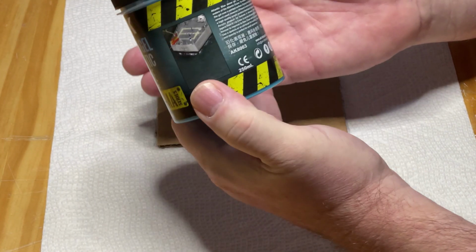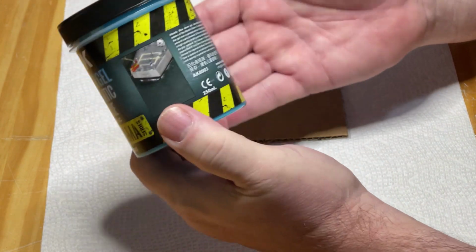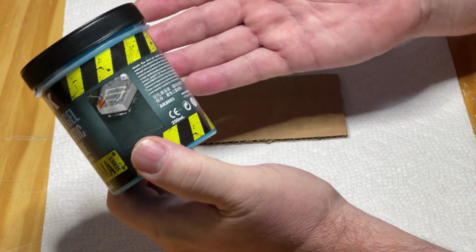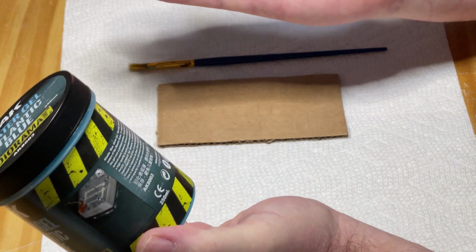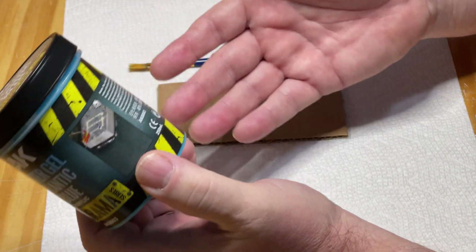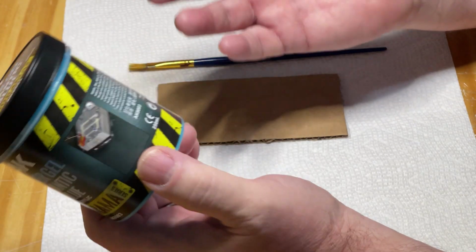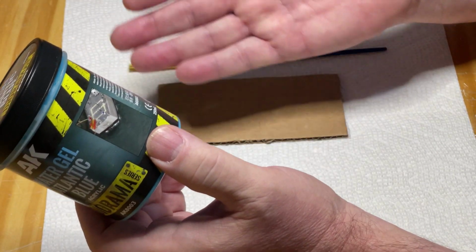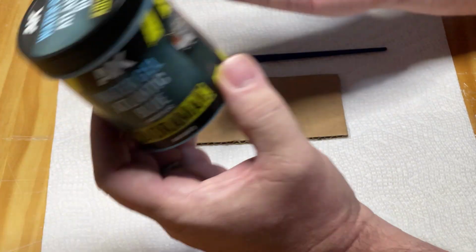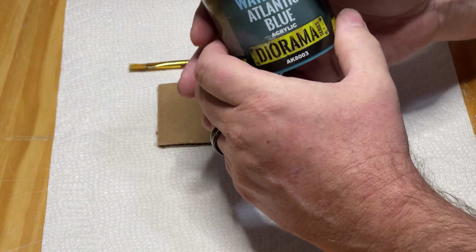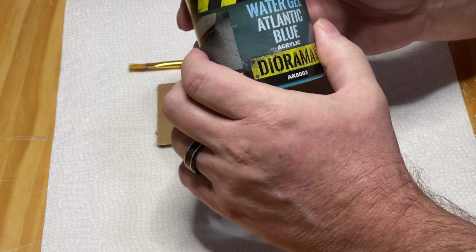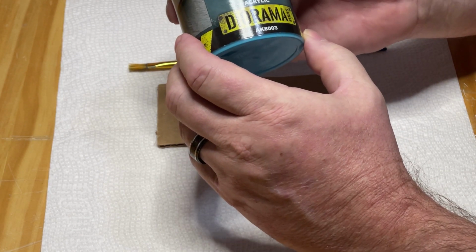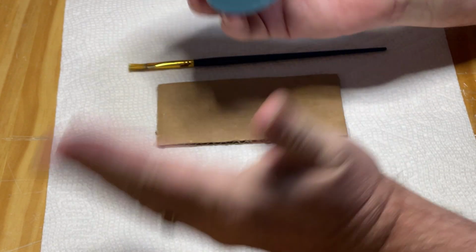It has to cure for 24 hours or more, depending on how deep you pour it. And then you have to worry about bubbles, and you're using a blowtorch to get all the bubbles out and not light your layout on fire. So there's a lot of cons, I would think, to using the old methods.